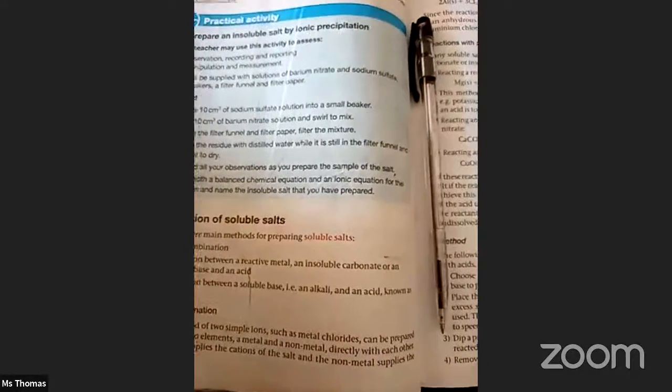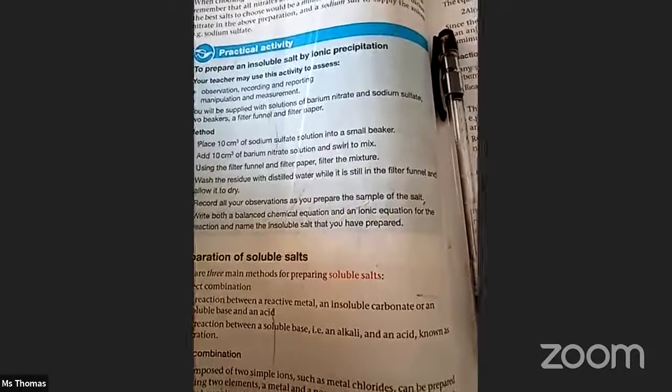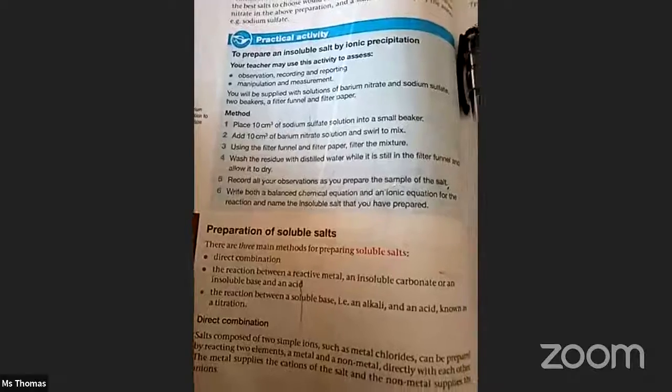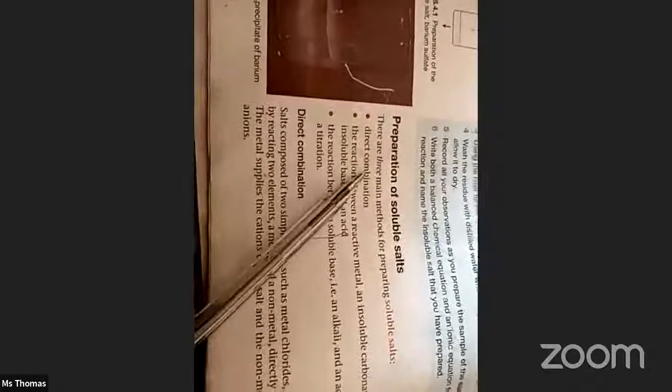Are you seeing it? Oh no, it's mirroring. It's mirroring. Can you see it? Is it backwards? No, miss. No, miss, it's just blurry. Oh, it's blurry. Hold on. Miss, I can see it. You can. So how come I'm seeing it backwards? All right, here we go. How about that? So there are 3 main methods to prepare soluble salts. Are you seeing it properly now? Yes. Not really, miss, but you can dictate it.